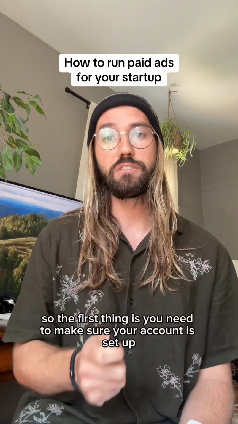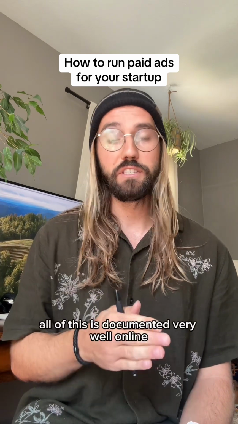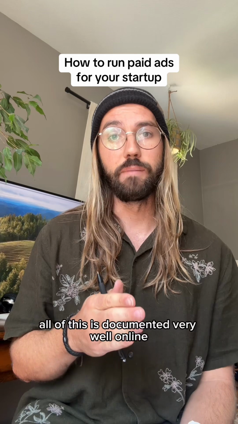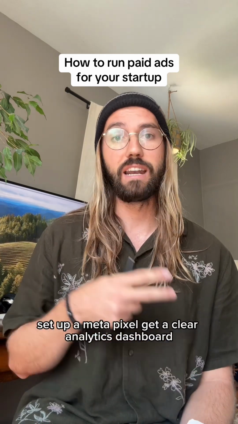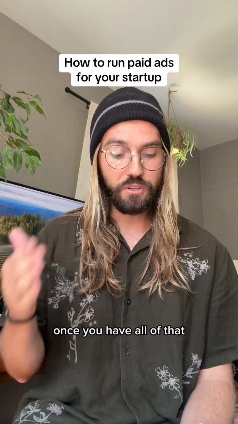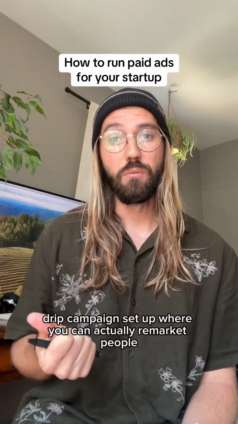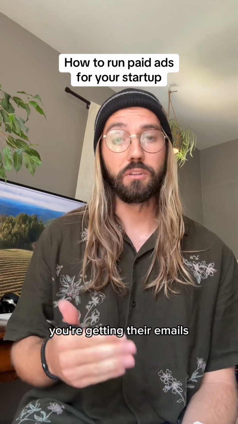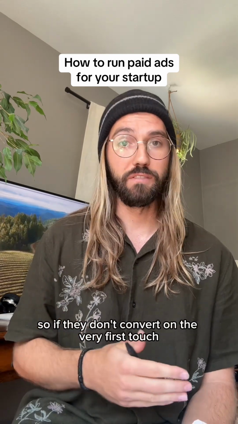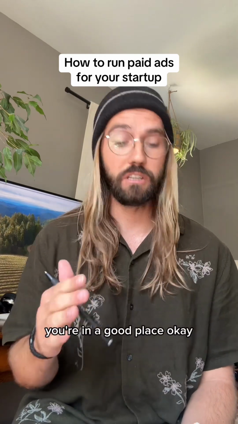So the first thing is you need to make sure your account is set up, where you set up a Meta Pixel. All of this is documented very well online. Set up a Meta Pixel, get a clear analytics dashboard so you know what you're actually looking at. Once you have all of that, you also want to make sure that you have an email drip campaign set up where you can actually remarket people. You're getting their emails, so if they don't convert on the very first touch, you can convert them later in the funnel. Get all that set up, you're in a good place.